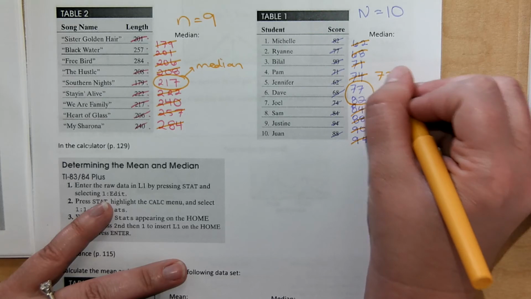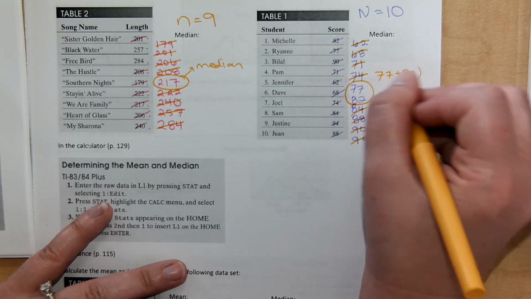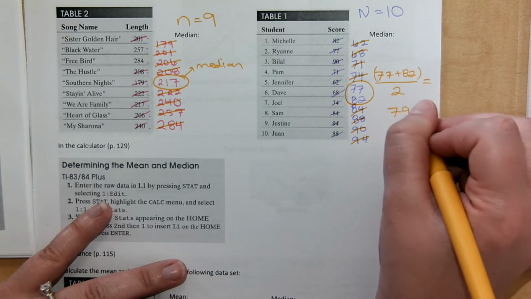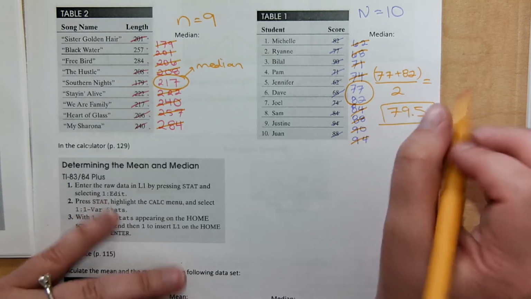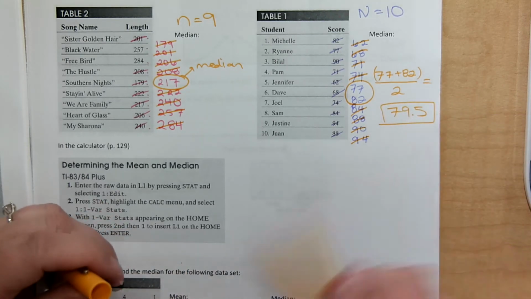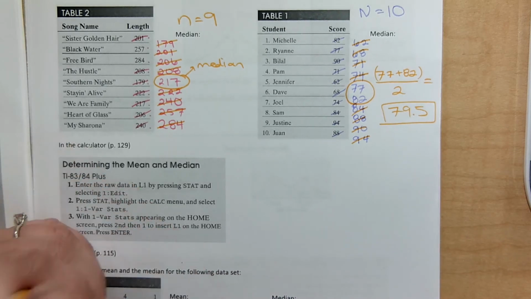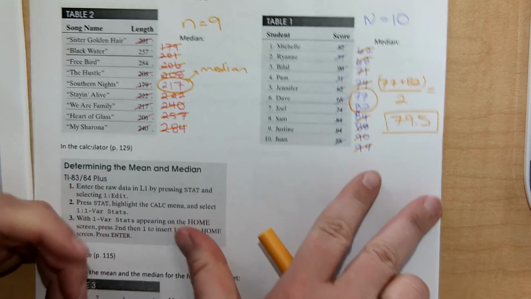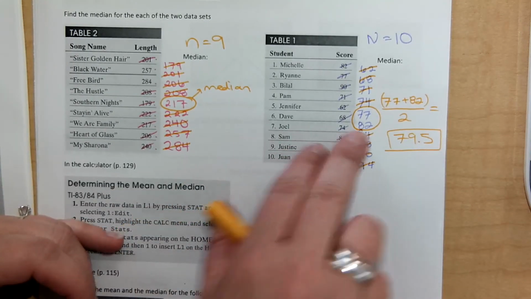We're going to do 77 plus 82 divided by 2, which I believe gives you 79.5. So in this example, the median is not an actual data value, it's the average of the middle two. So that's just an example of an odd number of data points and an even number of data points.